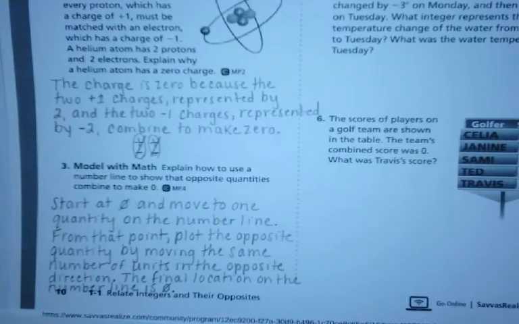Whenever using a number line to demonstrate a math problem, you're going to start at 0. 0 is your beginning point. You will then move to one quantity on the number line. From that point, plot the opposite quantity by moving the same number of units in the opposite direction. The final location on the number line is 0.